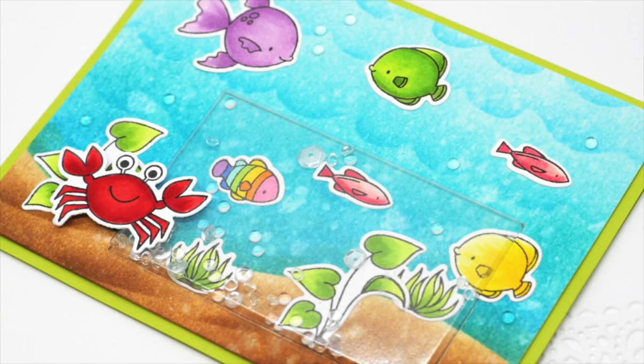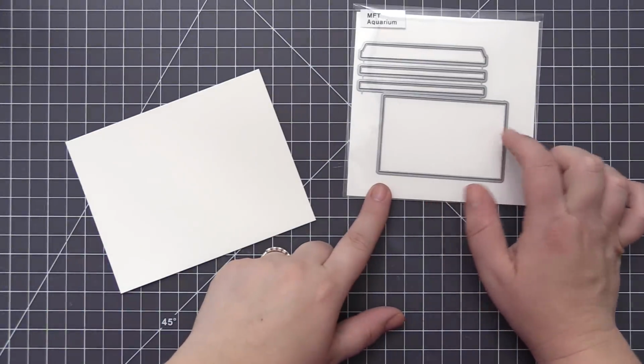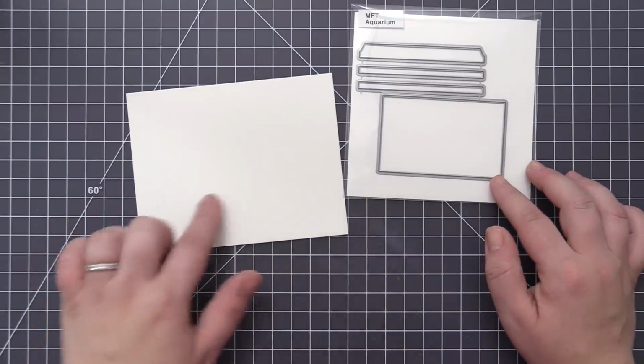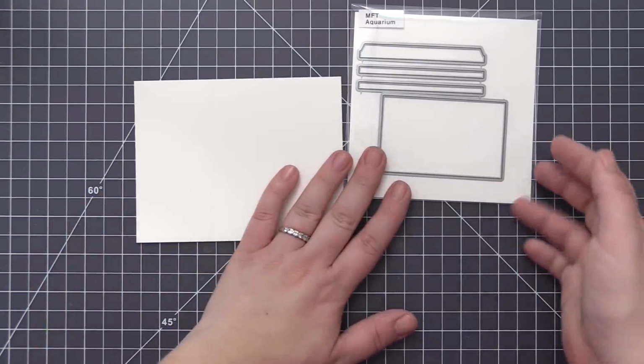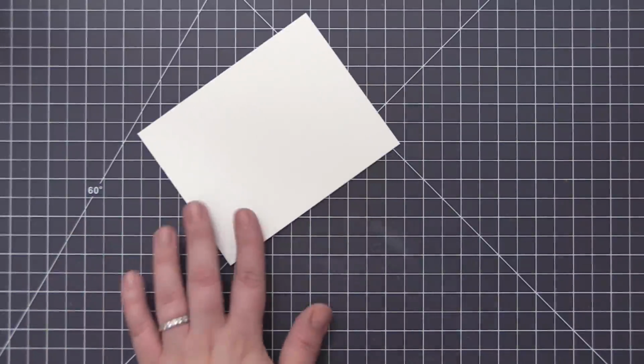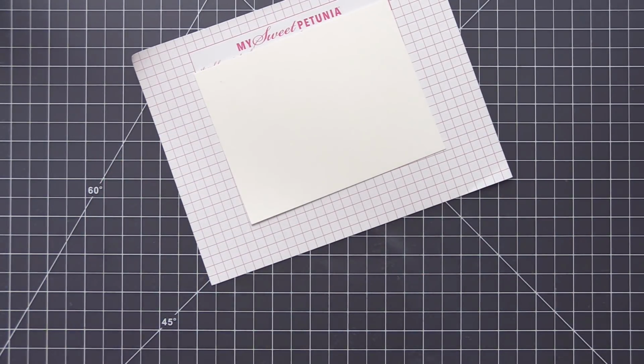In today's video, we are going to be creating a shaker card, but this one here, we're going to create a shaker element that is continuous throughout the entire scene. So rather than create a shaker element that is a standalone focal point, we're going to incorporate it into our underwater ocean scene so that we have part of it interactive with the shaker element and then the rest of it is just going to be a regular scene on the card.